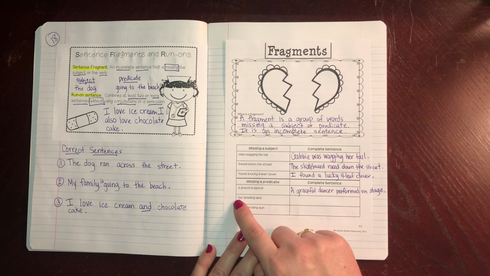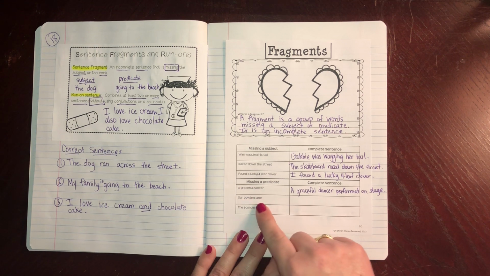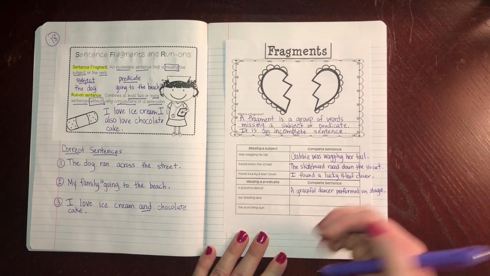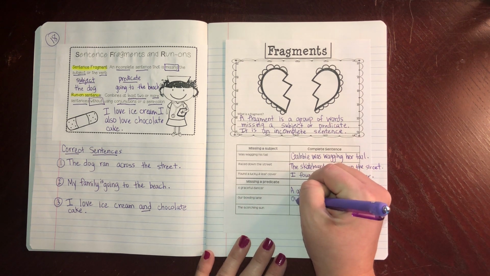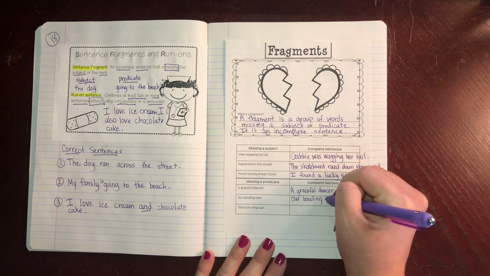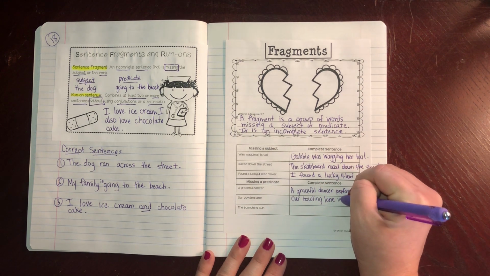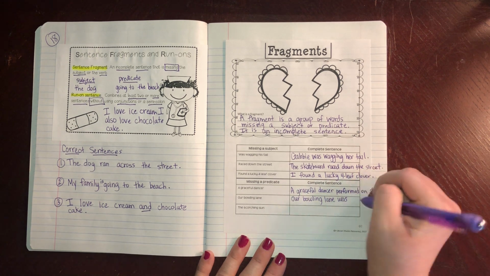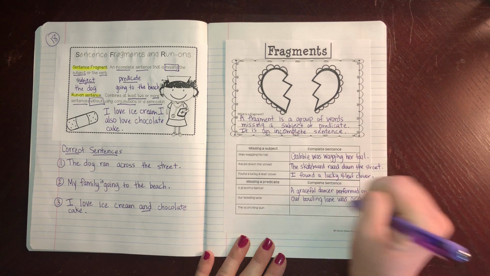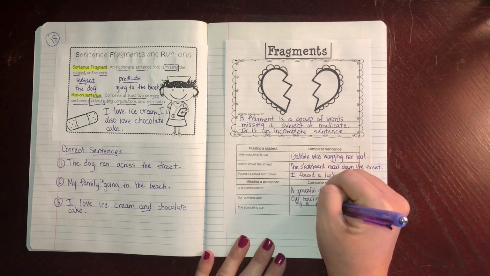The next one is our bowling lane. So making sure that this is my focus of our sentence, we can say our bowling lane was occupied by a different group.